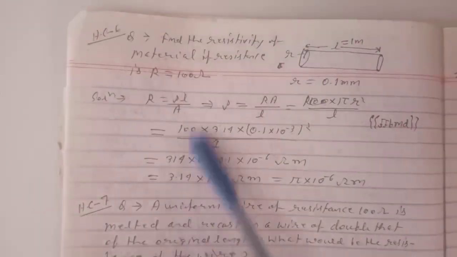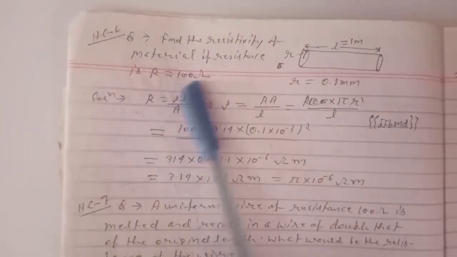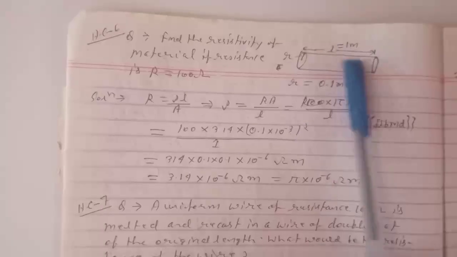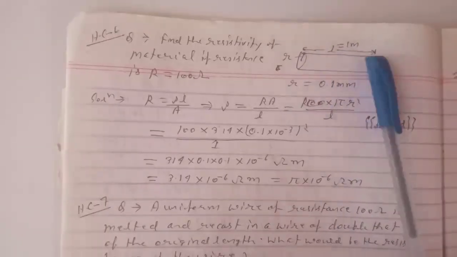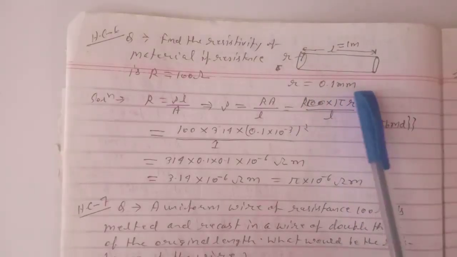Next question. Find the resistivity of the material if the resistance is R equal to 100 ohm. Given the length is L equal to 1 meter and the radius of cross section is 0.1 millimeter.